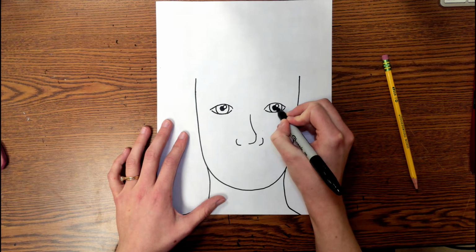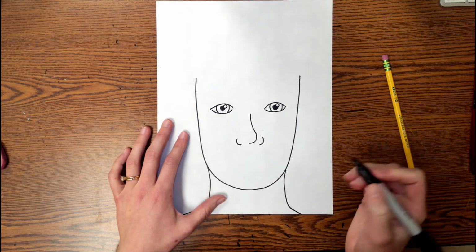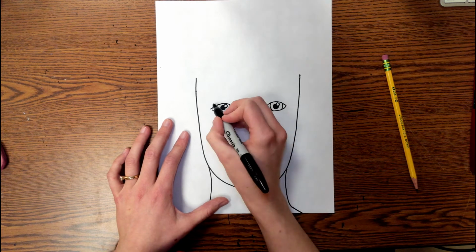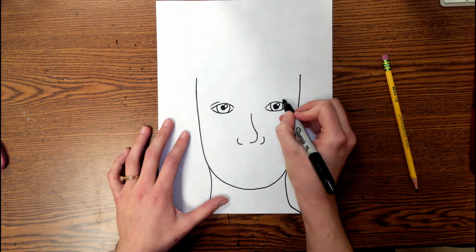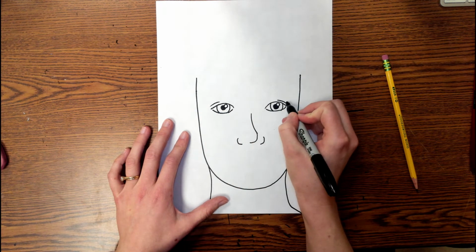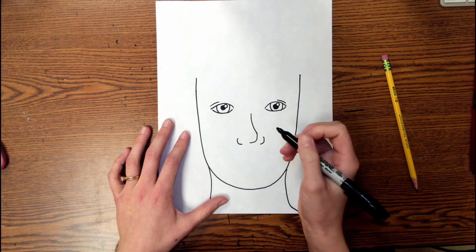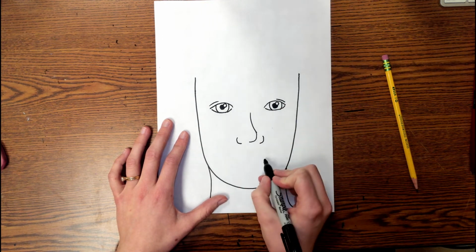So I'm going for a slightly cartoony style. It's not fully realistic, and that's okay. I'm also maybe going to add a little line up here to show the eyelid. If you wanted to add eyelashes, you can. That's an option. Down here, I want to draw my mouth.